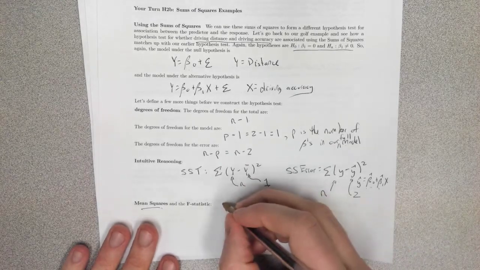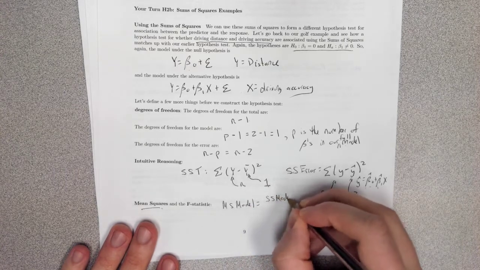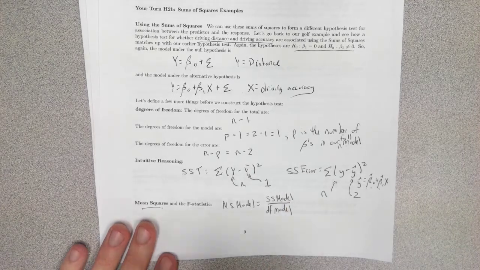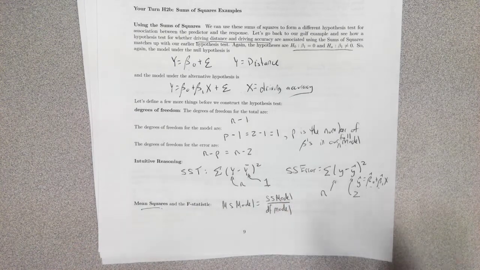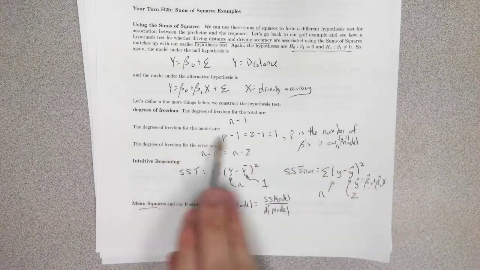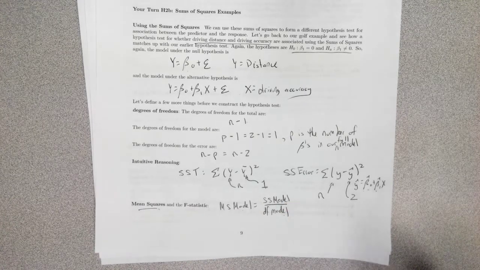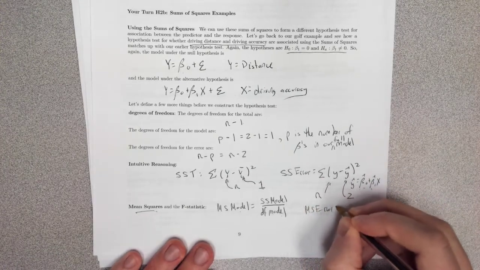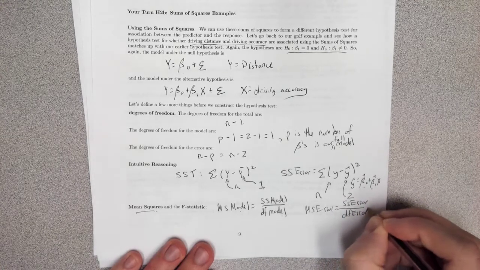statistic. And so the mean square for the model is defined as your sum of squares model divided by your degrees of freedom for the model. And so you'd find the sum of squares model by hand if you really wanted to do this by hand, and then divide by, in this case, 1. So in the case of simple linear regression, the mean square model is actually the same as the sum of squares model. Mean square error is the sum of squared error divided by the degrees of freedom for error.